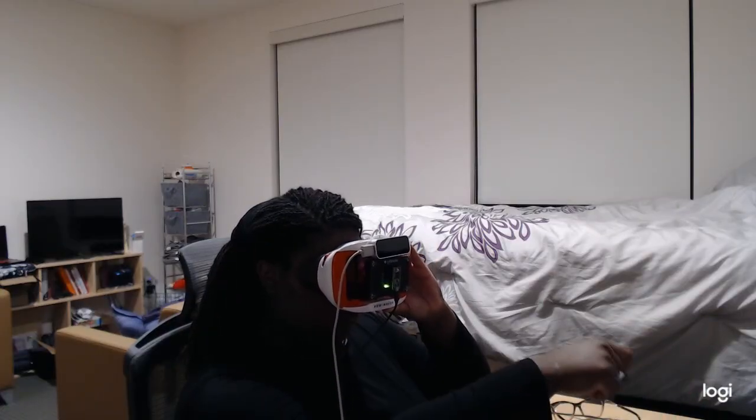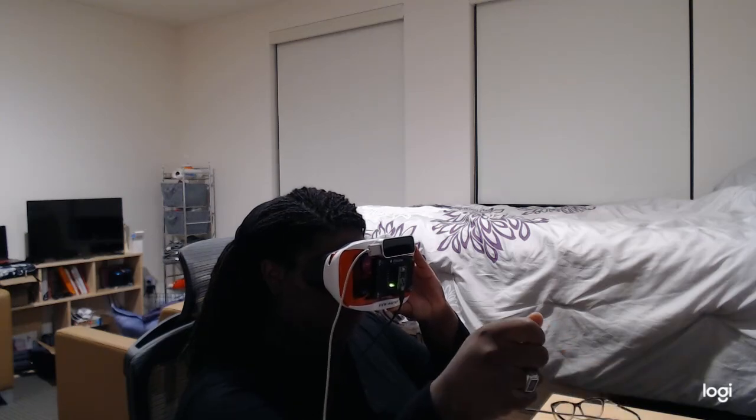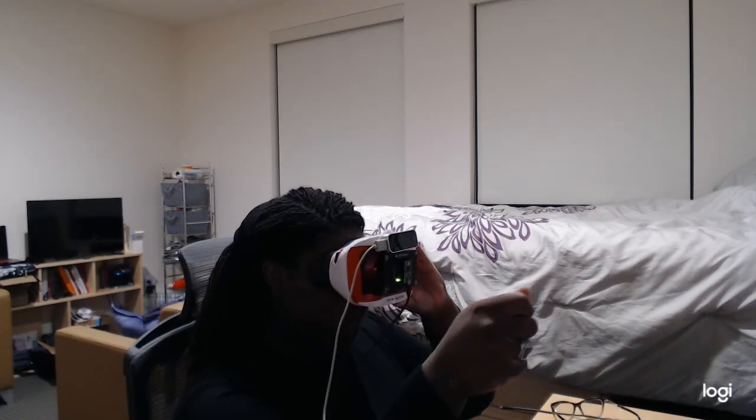Me moving my hand through the real space and moving my head throughout the real world and translating that into looking at different perspectives of my environment.